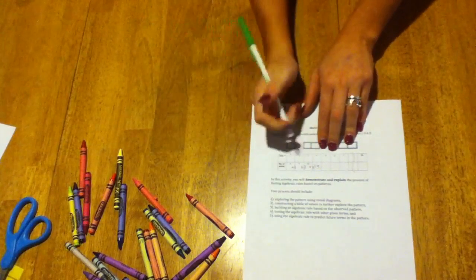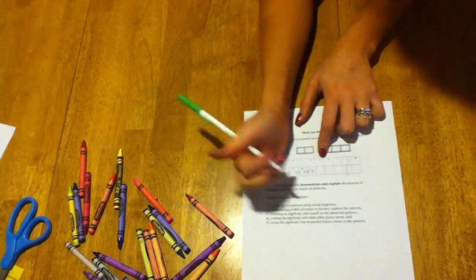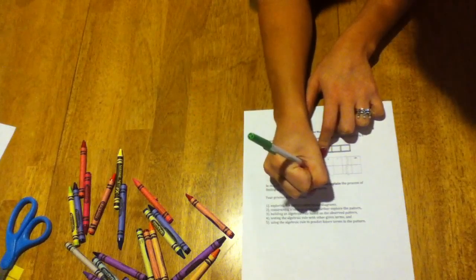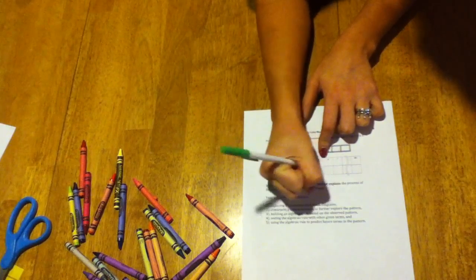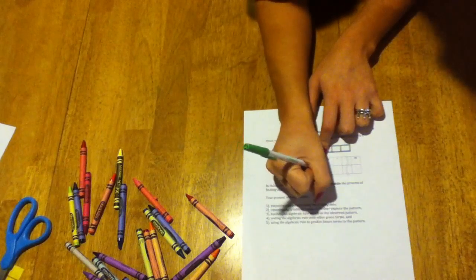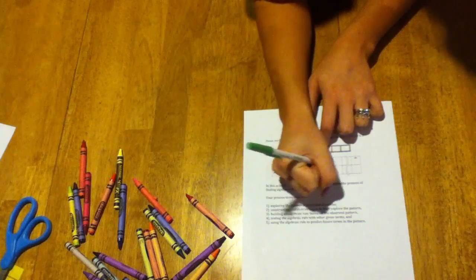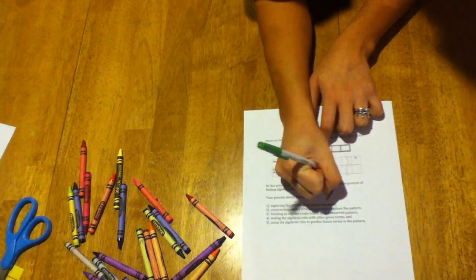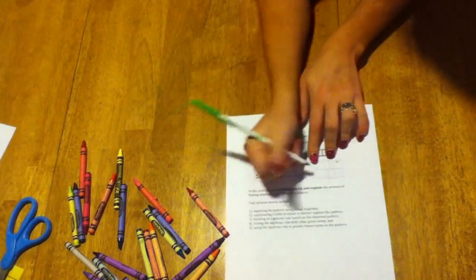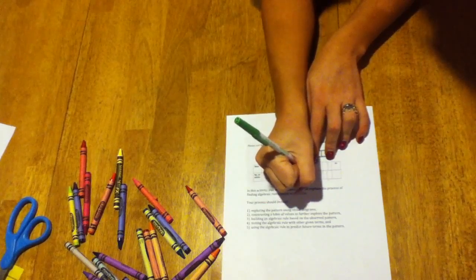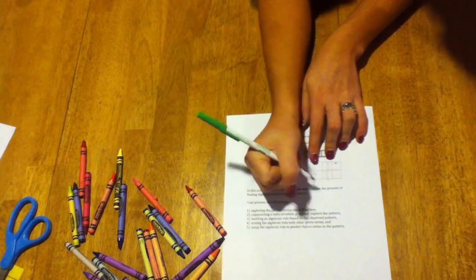So we're going to continue this for the rest of our table. 13 plus 3 equals 16. And 16 plus 3, you're going to write plus 3, is 19. And we're just going to continue doing this. So 19 plus 3 is 22.